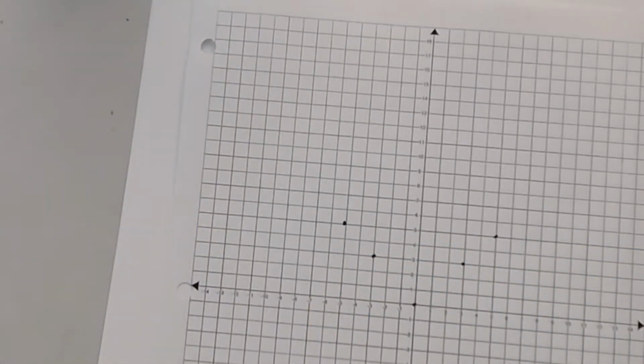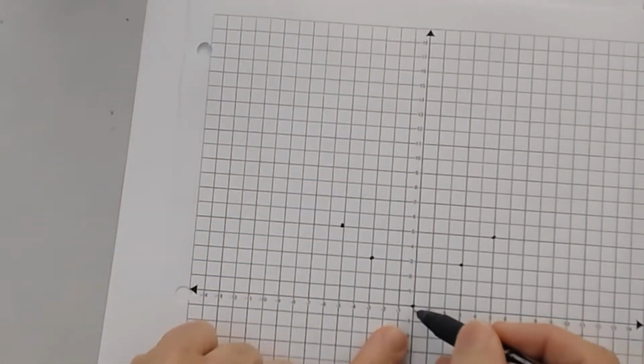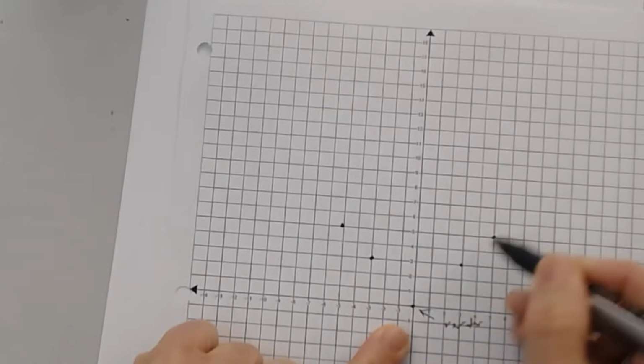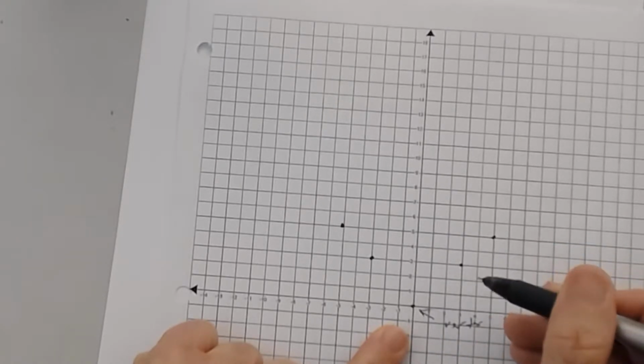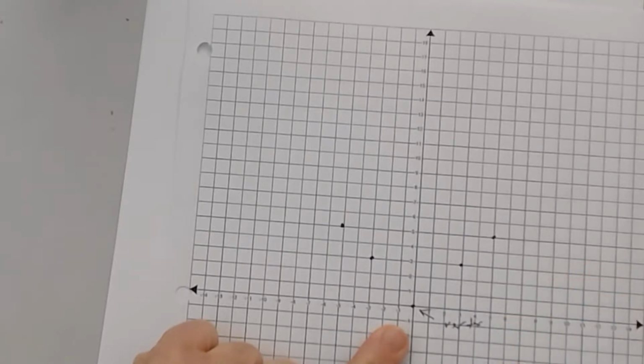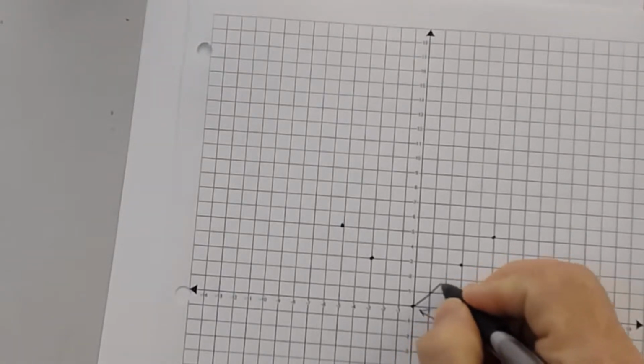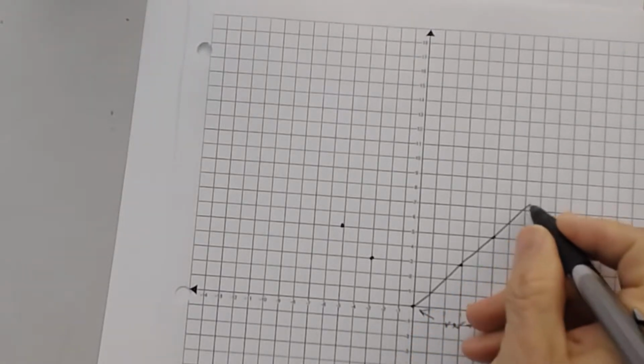All right. Now, this can be the vertex right here. What do you notice about the points that are on this side? They lie on the same line. Except it's not really a line, it's a ray, because remember, a line has 2 arrows. So this is a ray. It's not a curve.